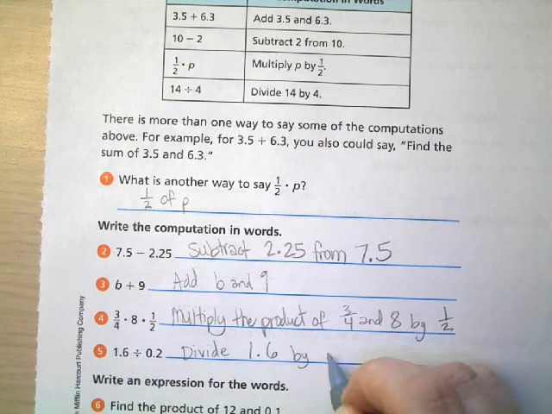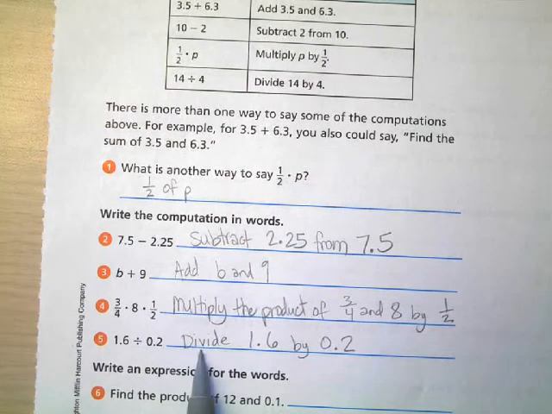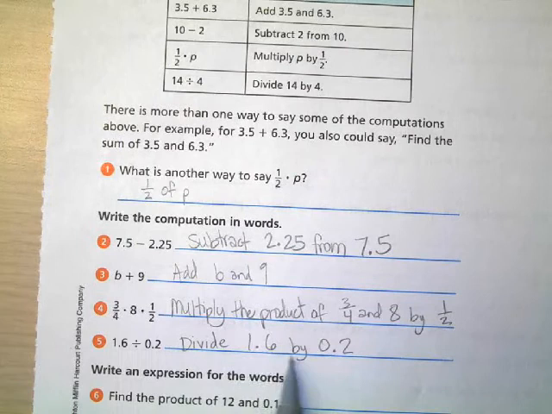Number 5, let's look at their example. They just took and said the word divide, and then they went left to right. So let's just do the same thing. Divide 1.6 by 0.2. So again, I can just start with the word divide. Divide 1.6 by 0.2.